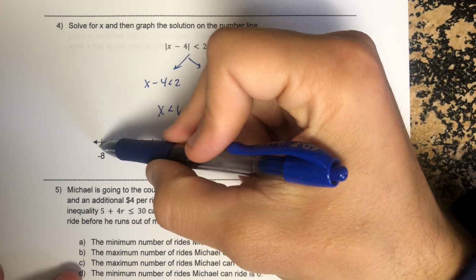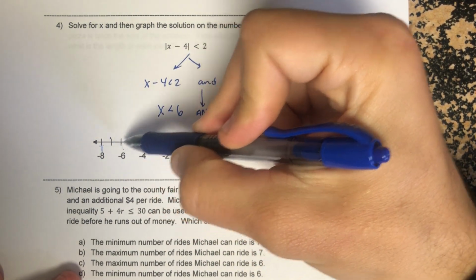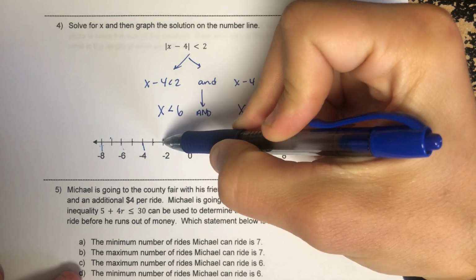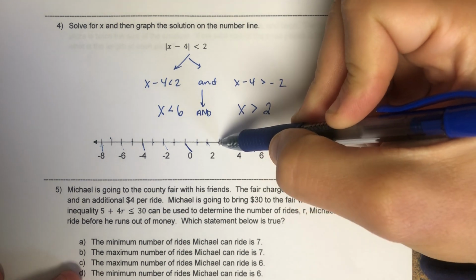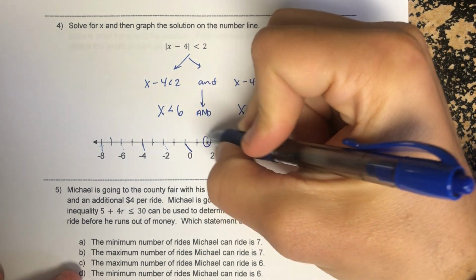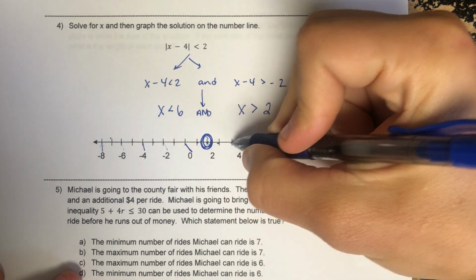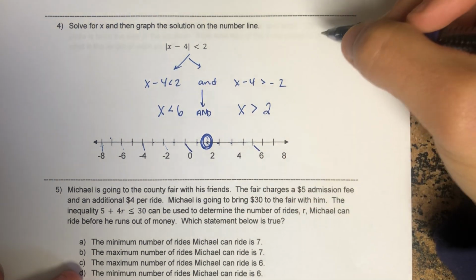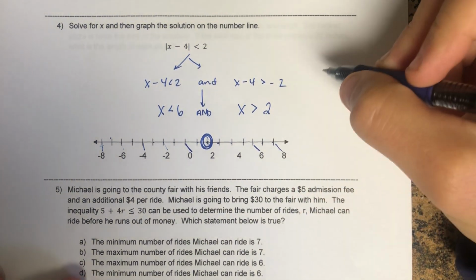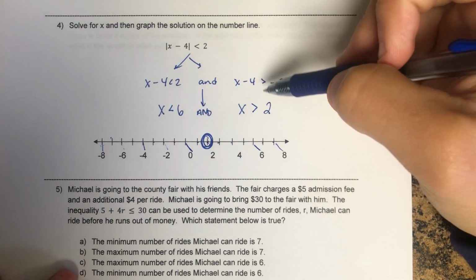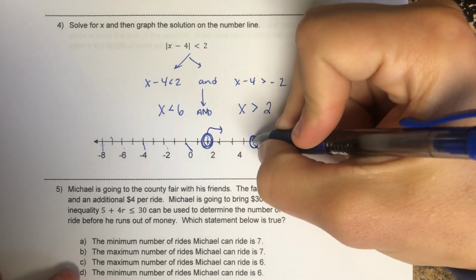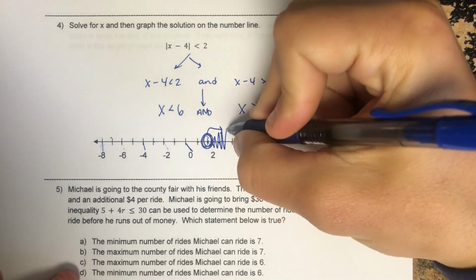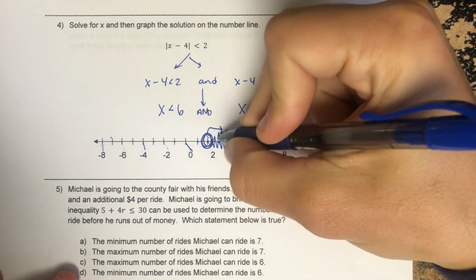-8, -7, -6, -5, -4, -3, -2, -1, 0, 1, 2. So that's 2. We need an open dot there. 3, 4, 5. That's 6. Way off. 7, 8. Whew, baby. All right. So we need to be greater than 2, and we also need to be less than 6, which means I'm going to shade in between 2 and 6.